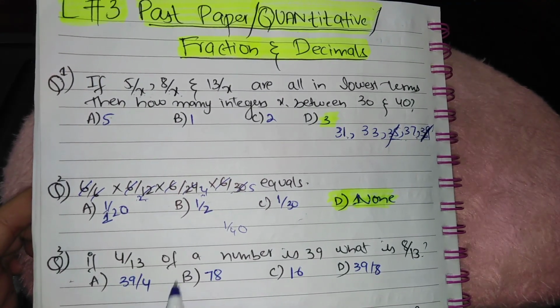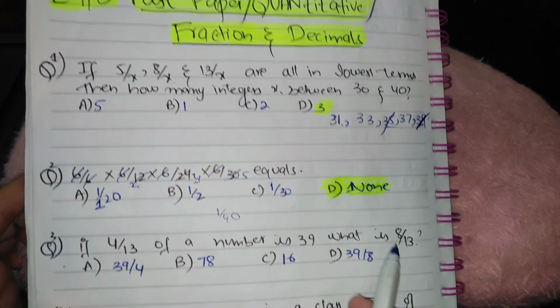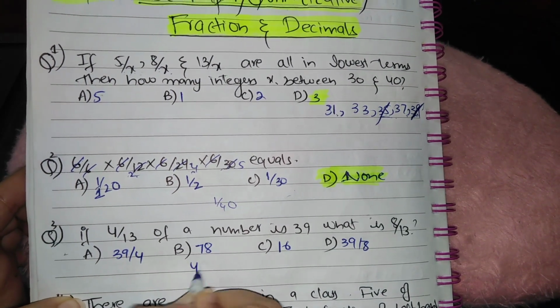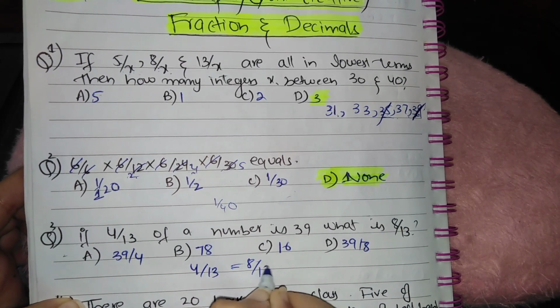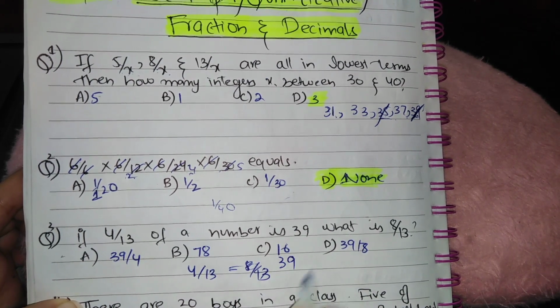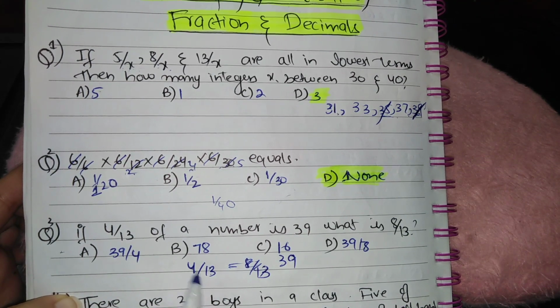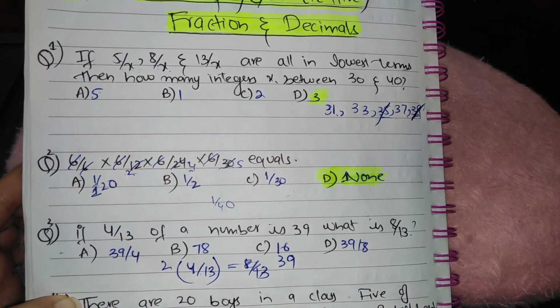Next question is, if 4 by 13 of a number is 39, what is 8 by 13 of it? How to obtain 8 by 13 from 4 by 13? Just multiply this with 2.